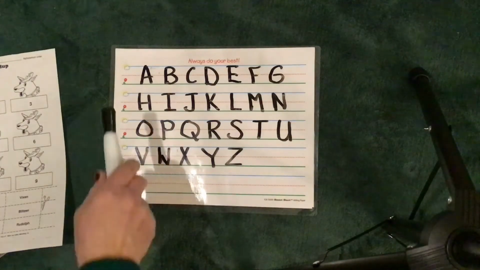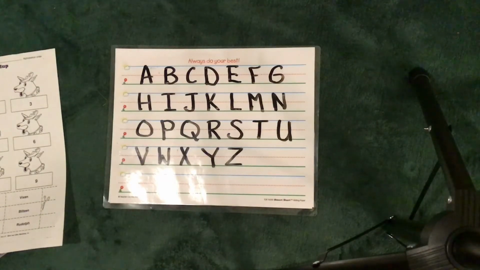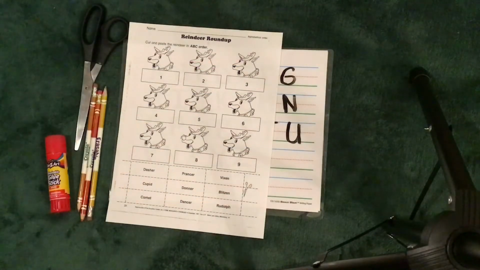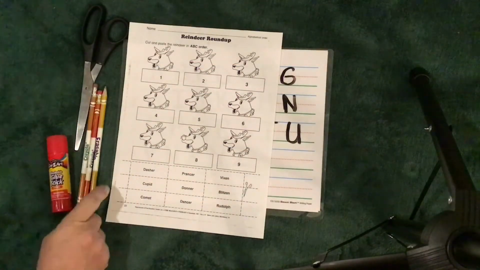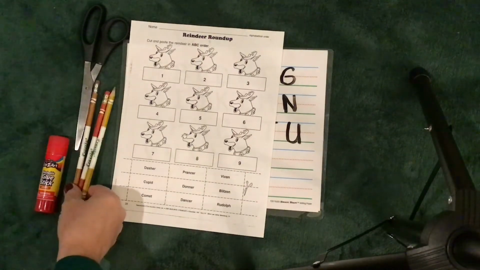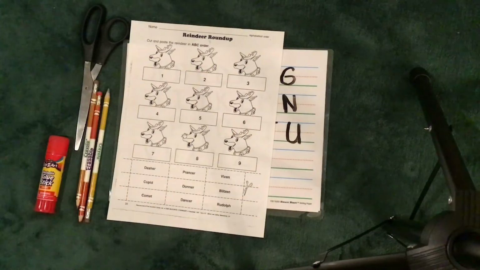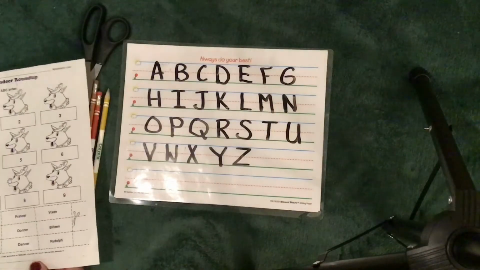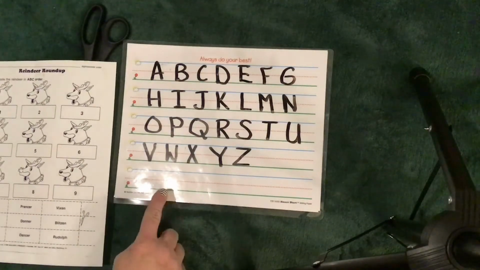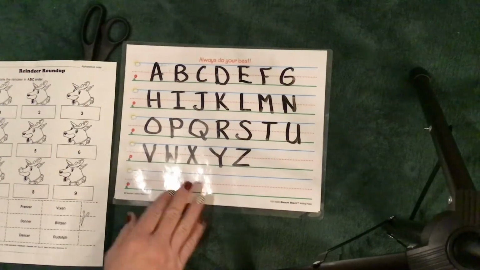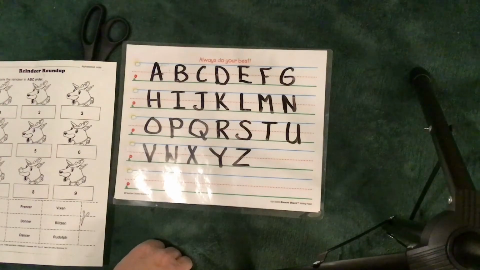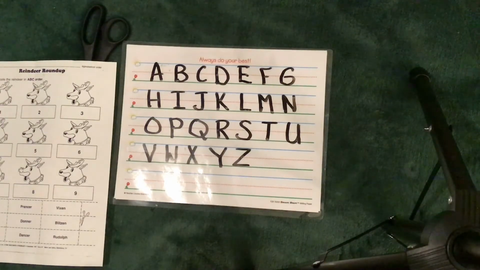Remember, there are 26 letters in the alphabet. Five of them are vowels. The rest are consonants. And so we're going to use this today as we practice and we go through ABC order. The supplies you'll need today are scissors, some glue, some kind of crayons or markers or coloring pencils, and then you will need your ABCs written out. So take time to stop the video and go ahead and write out your ABCs. You can do it like this with a dry erase marker, or you can just use a pencil and do it on a piece of paper that you have at home. Go ahead and get that started and then come back and join me.